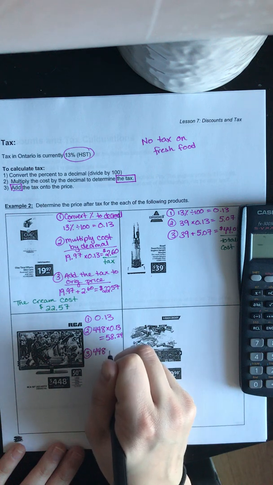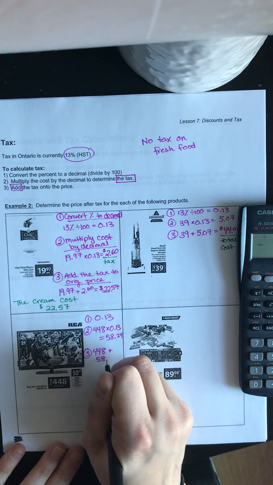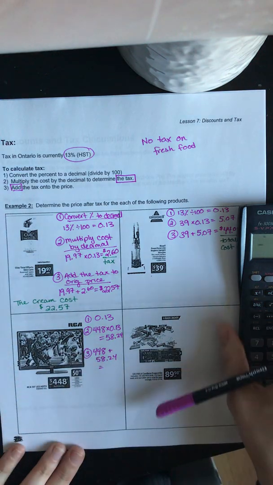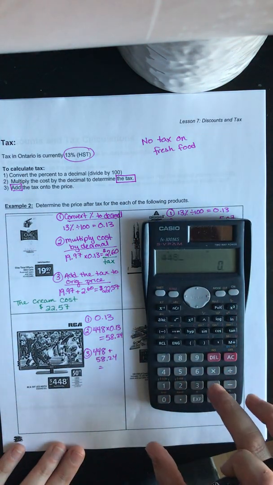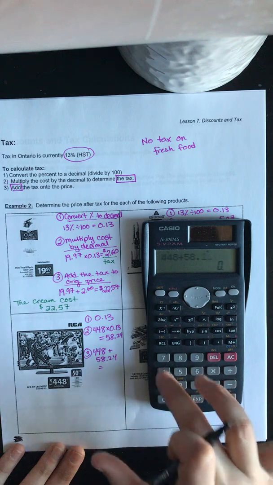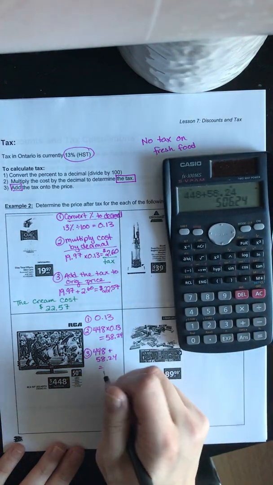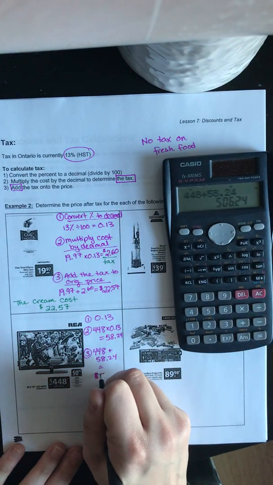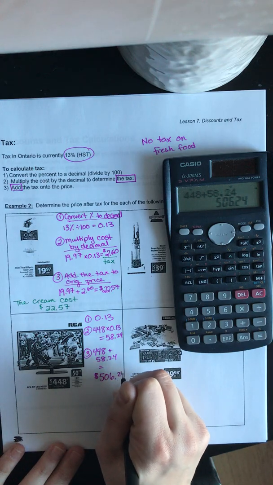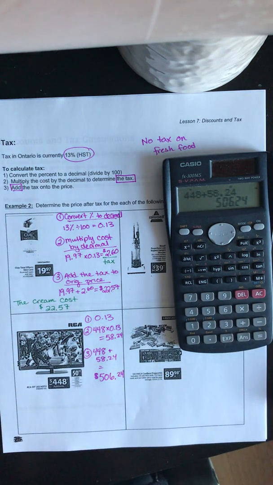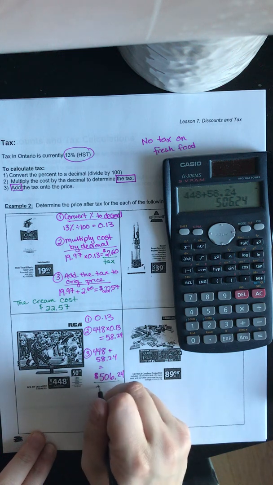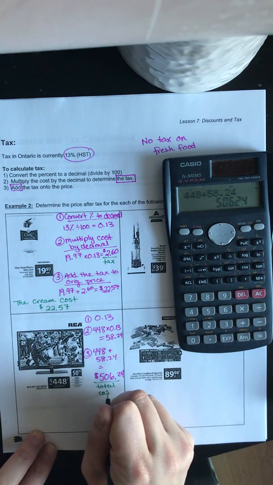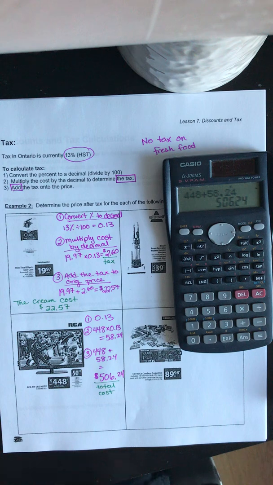So the actual price of our TV is going to be $506.24. Okay, so that there is our total cost. Okay, definitely much different than the original price. So don't be fooled when you're buying expensive items. Always make sure you calculate the tax.